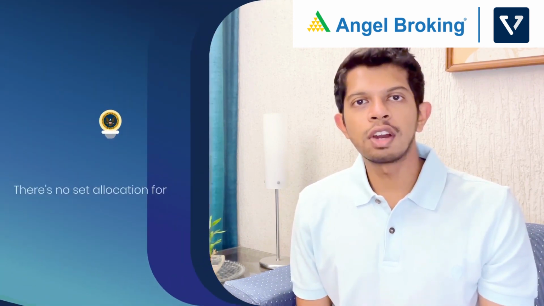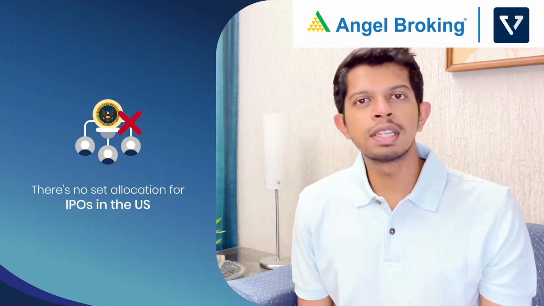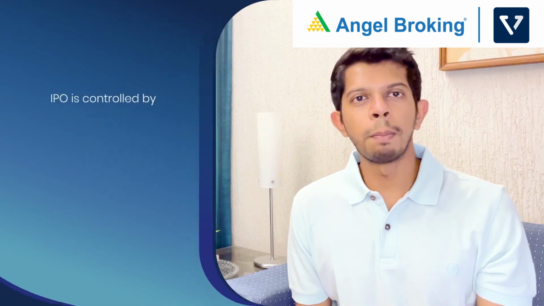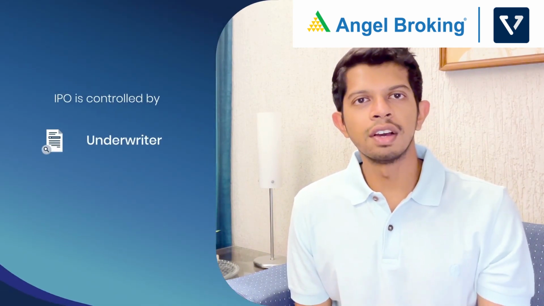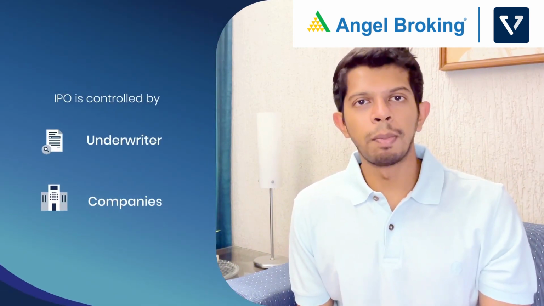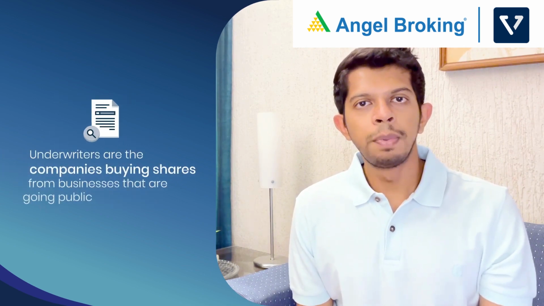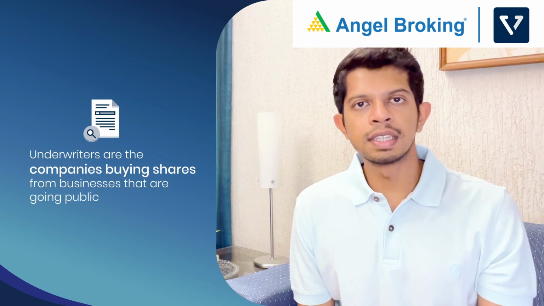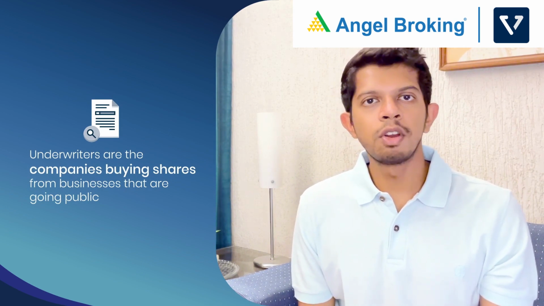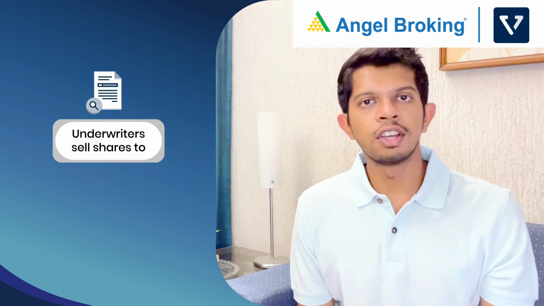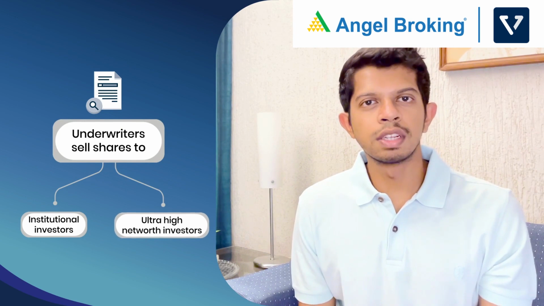But in contrast, in the US, there is no set allocation for IPOs. Instead, what happens in the US is that the IPO is controlled by what is called an underwriter and the companies that are going public. Now, what are underwriters? These are companies that buy shares from the businesses that are IPOing and sell them to the investors. Now, these underwriters prefer to sell these shares to either institutional investors or ultra high net worth investors.